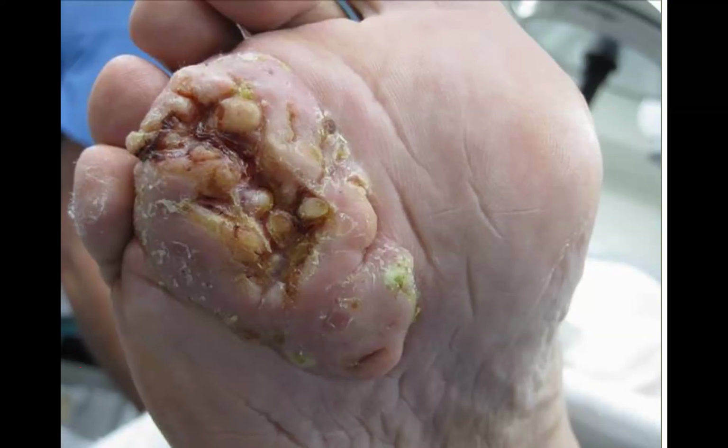Yes, sir. So what investigations will you do for this patient? Sir, I'd like to do a biopsy for confirmation, sir, and MRI of the affected part. What type of biopsy will you do? Punch biopsy, sir.